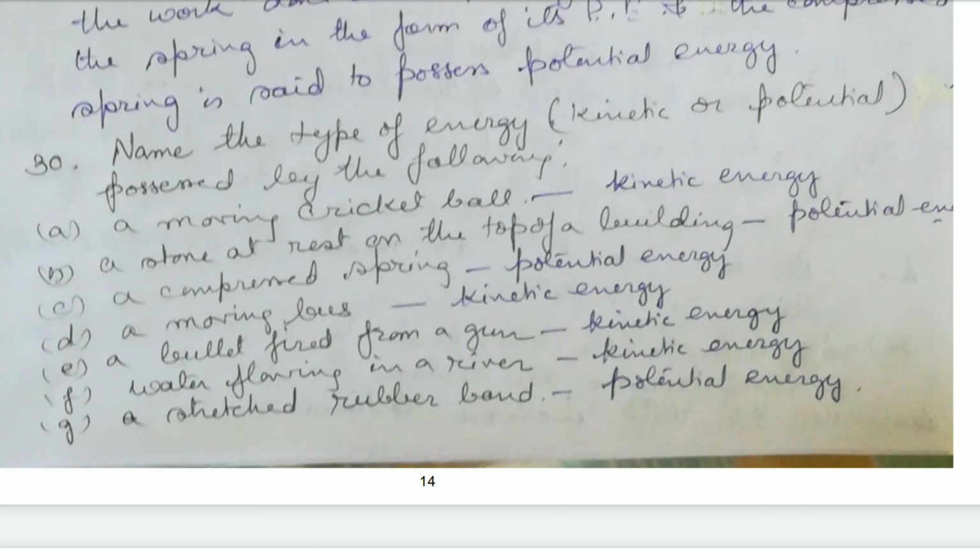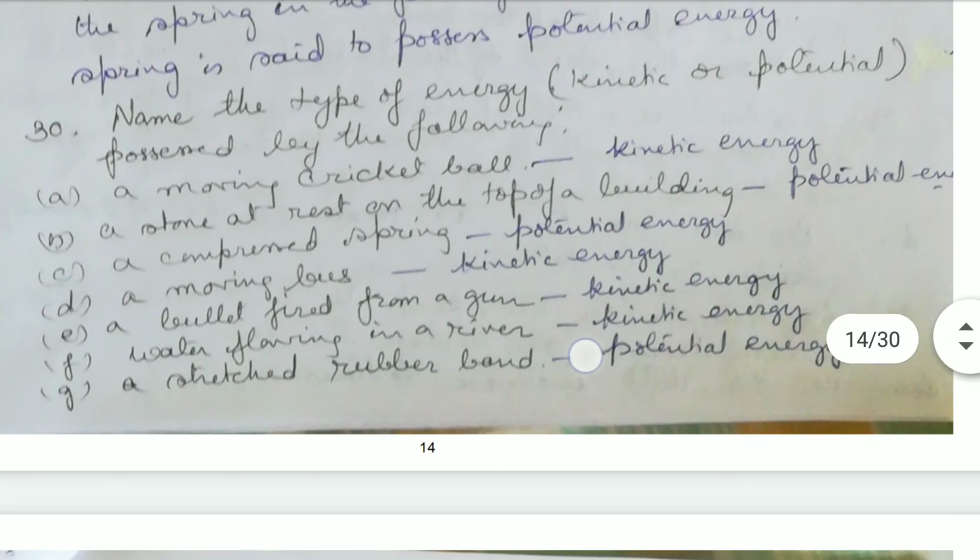Name the type of energy, kinetic or potential, possessed by a body. A moving cricket ball: kinetic energy. A stone at rest on the top of a building: potential energy. A compressed spring: potential energy. A moving bus: kinetic energy. A bullet fired from a gun: kinetic energy. Water flowing in a river: kinetic energy. A stretched rubber band has potential energy.